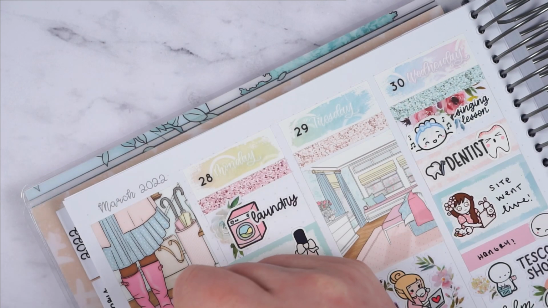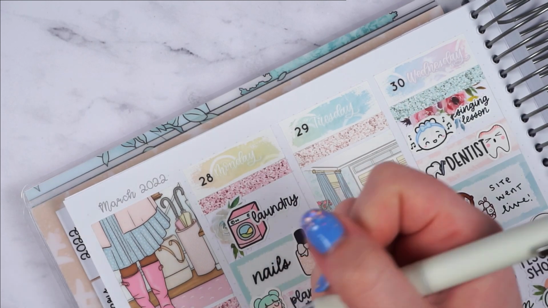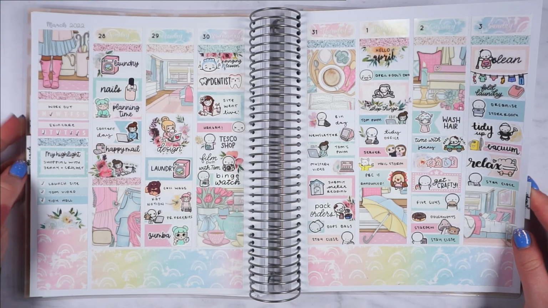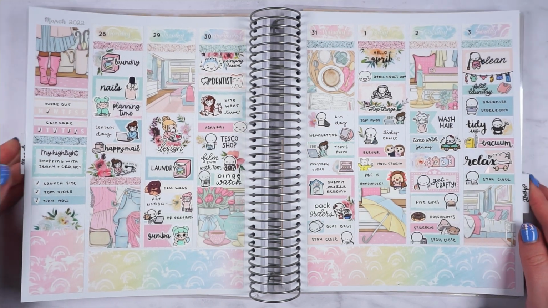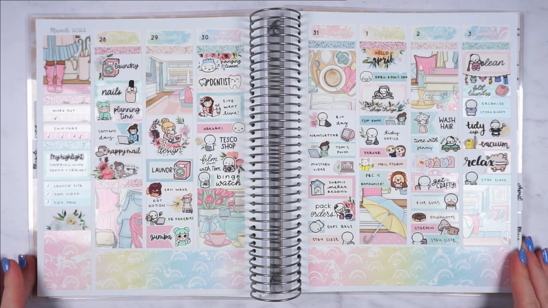This is the plan with me, and I have almost finished. So I just put my date dots from By Gem Designs along the top, and I'm just filling out my sidebar because I forgot. But this is the completed spread. I've done a wiggle just because it's glossy and I feel like the lights make it look a bit weird. But I really like how it turned out, and I think using the florals made it go a lot further.